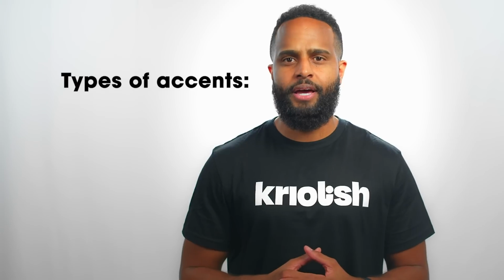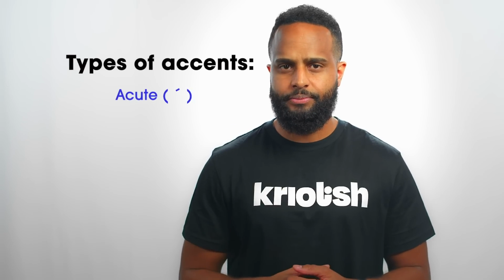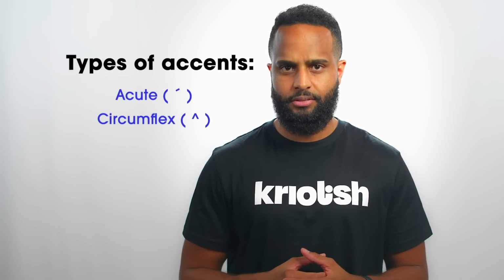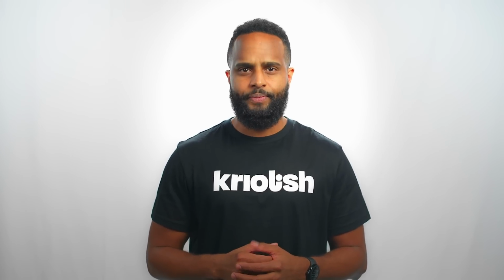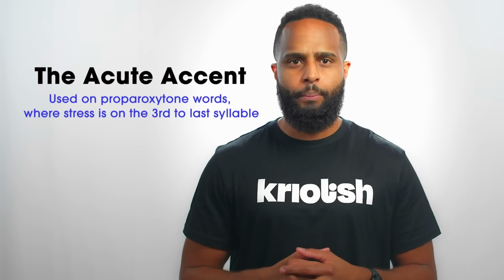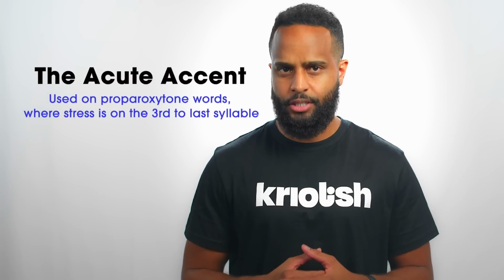So what are the types of accents commonly used in the Cabo Verdean Creole? The acute accent, the circumflex accent, and lastly, the tilde. Okay, let's look at some examples for each, starting with the acute accent. This accent is used on all proper oxytone words, meaning words with stress on the third to last syllable.